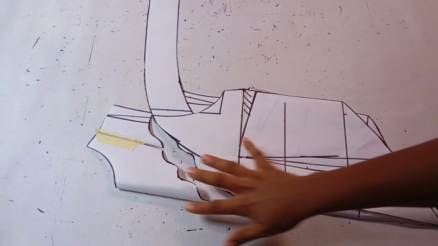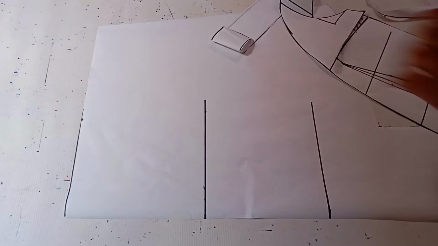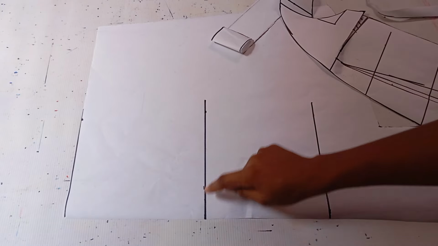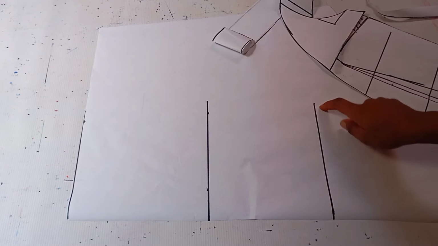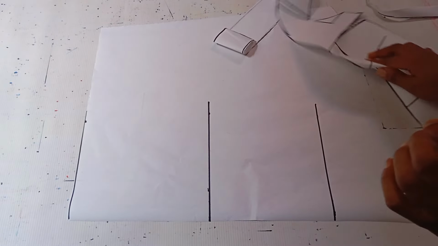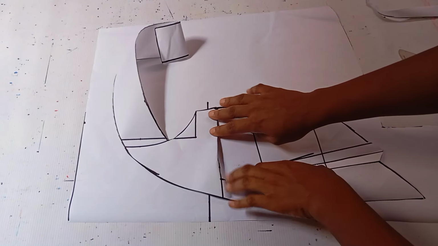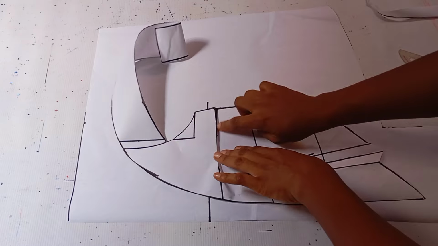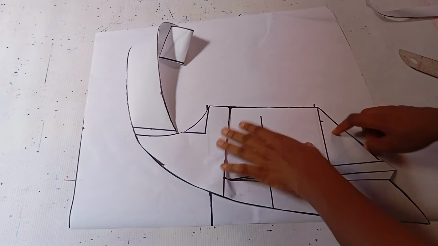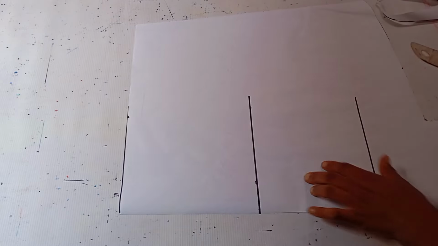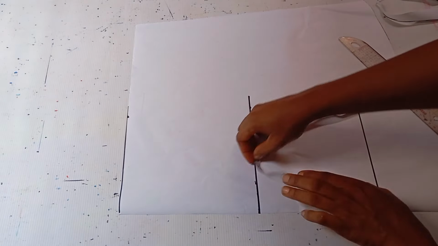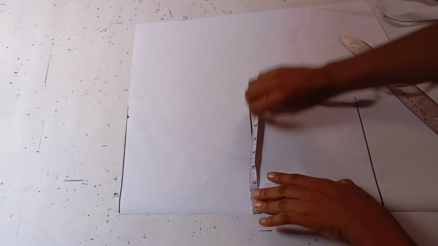Alright, so let's cut the back pattern. For the back bodice, I have my shoulder line, then I have my chest line, then my waistline. My waistline is 1 inch shorter than the front waistline, because when I fold or stitch this particular end, I'll have the same thing. So can you see? It's the same thing. So without wasting much time, let's start drafting. I'm going to go ahead and put my armhole.